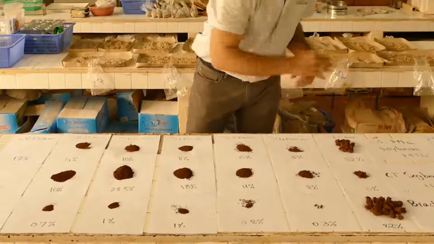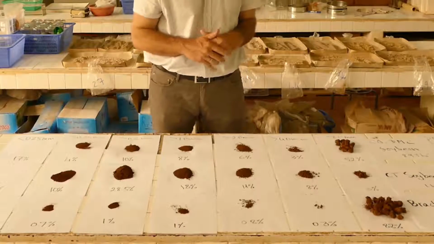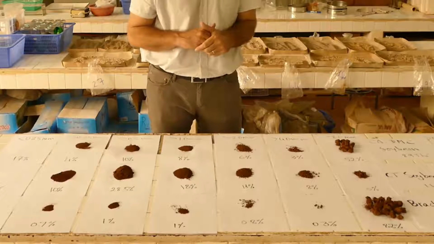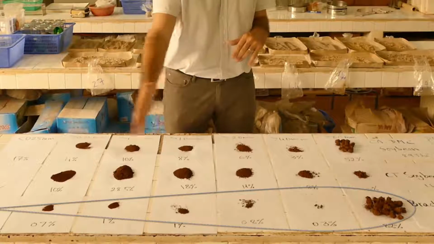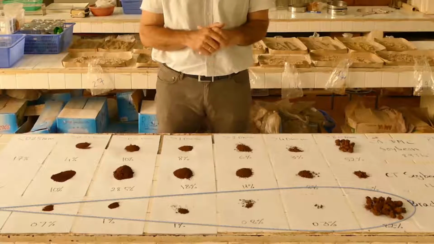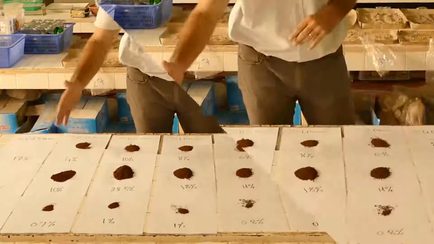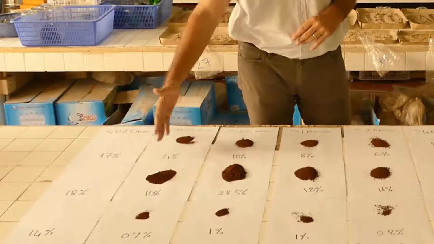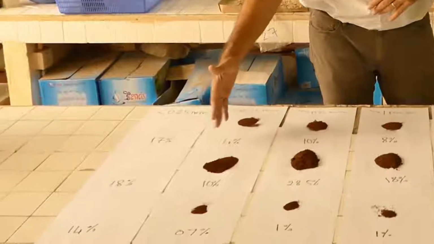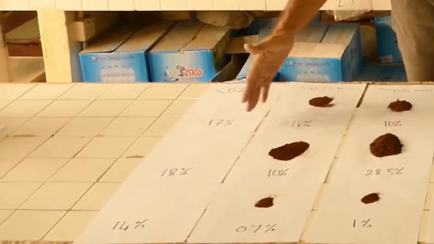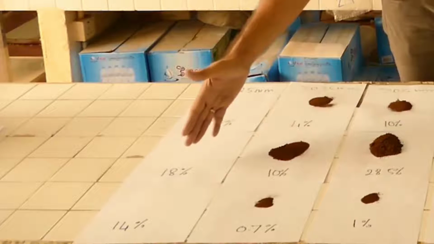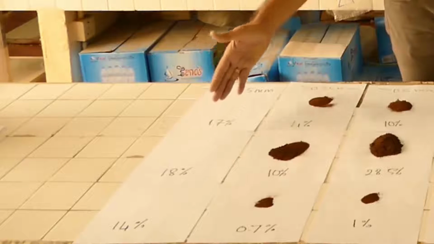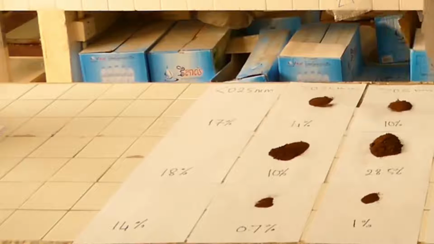Finally, when we look at the reference, the pasture land with the Brachiaria mulato, we have a huge proportion of the big macroaggregate, and we have a very small proportion of the other classes of aggregate. We can also observe that we have a relatively high proportion of soil that is lower than 0.25 millimeter, with 18% under the CT management, 17% under the DMC, and 14% under the pasture.